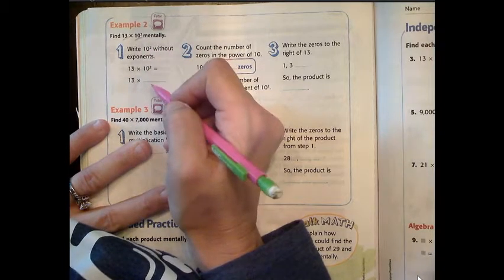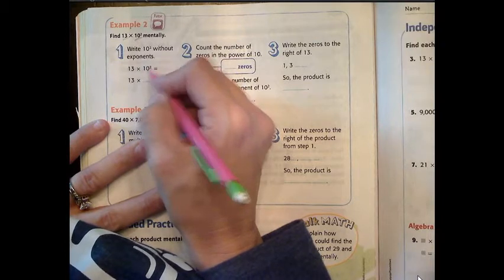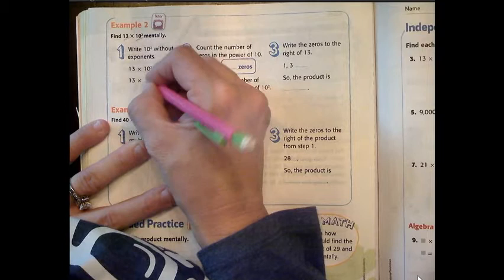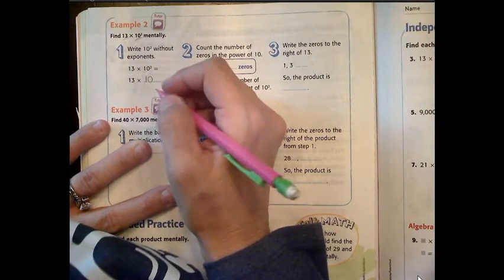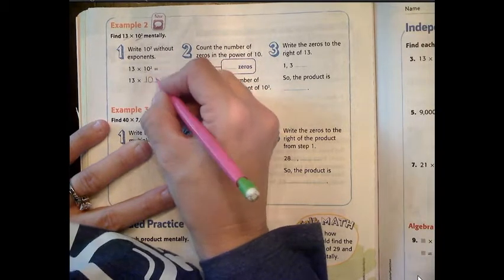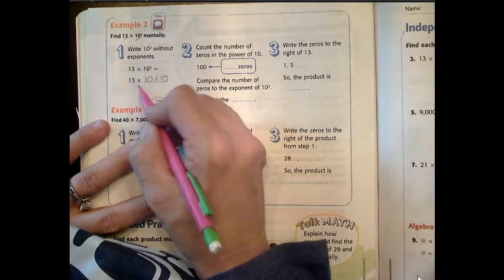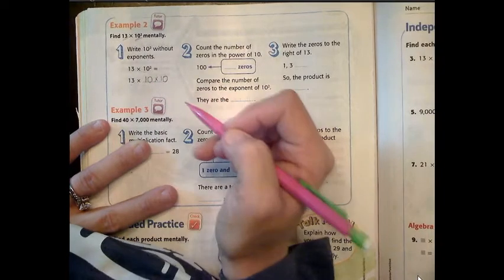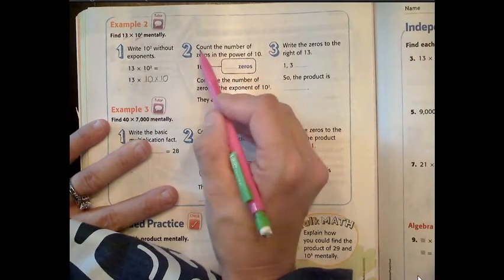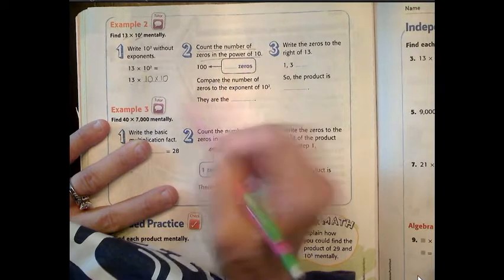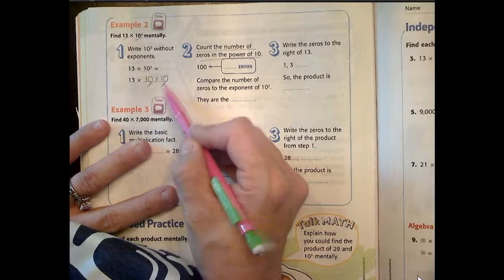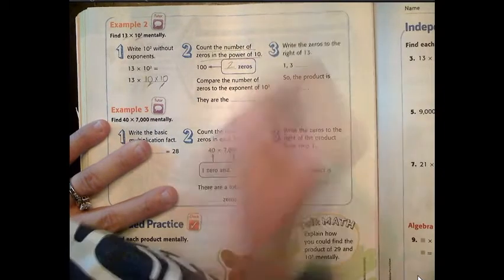What is that? Remember, what did we just do yesterday? 10, that's our base. That's the number that keeps repeating. How many times did it keep repeating? 2. So 13 times 10 to the second power is the same thing as 13 times 10 times 10. Step 2. Count the number of zeros in the power of 10. How many zeros do you see here? We've got 1, 2. 2.